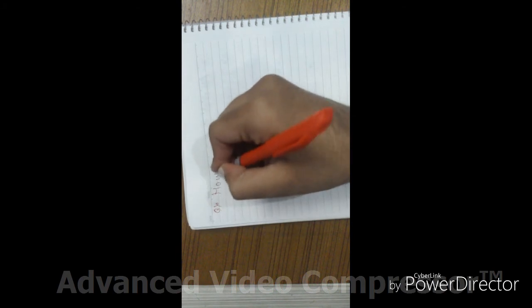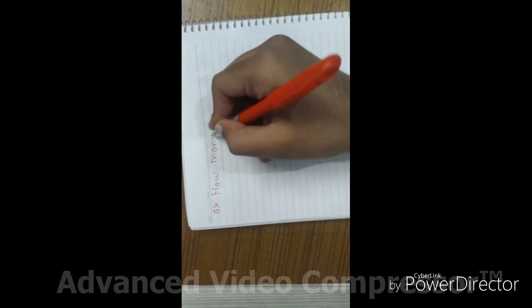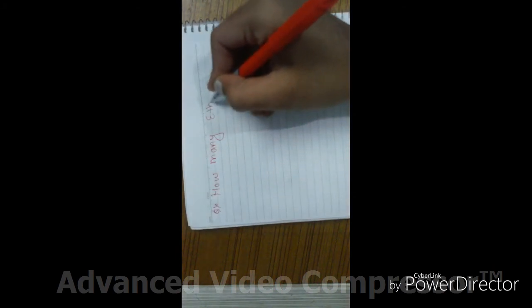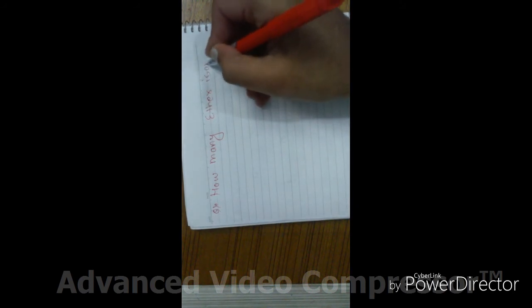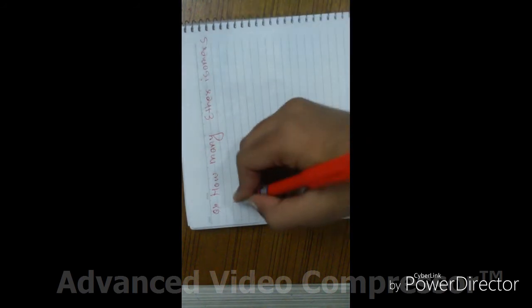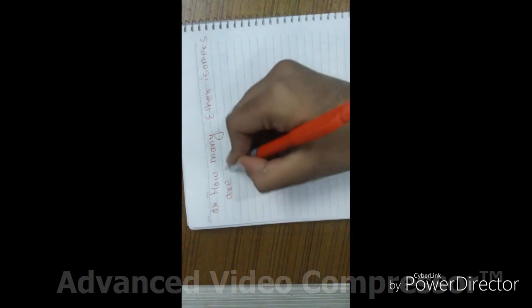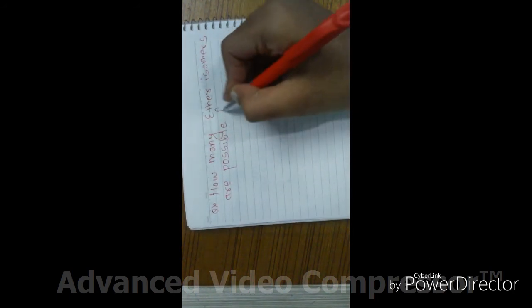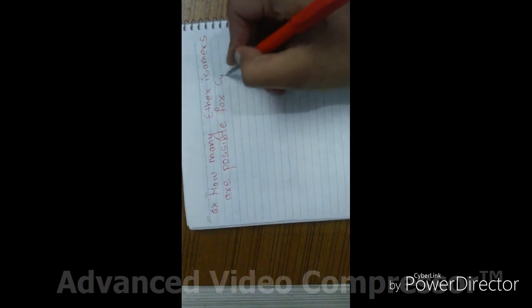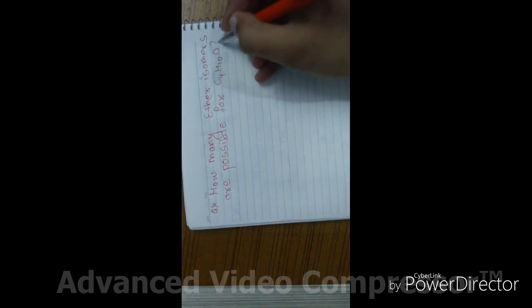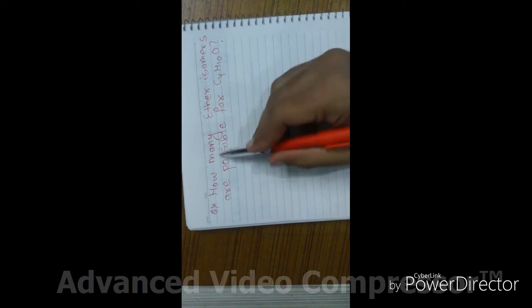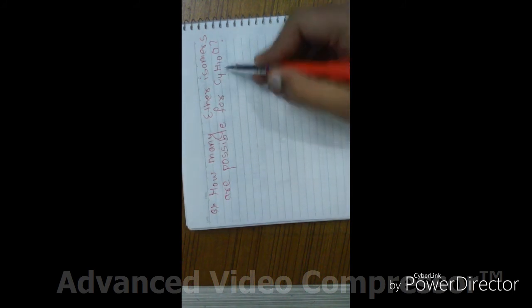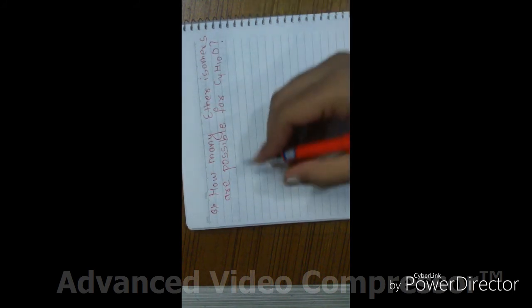How many ether isomers are possible for C4H10O? How many ether isomers are possible for C4H10O?